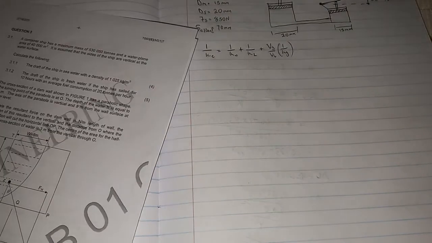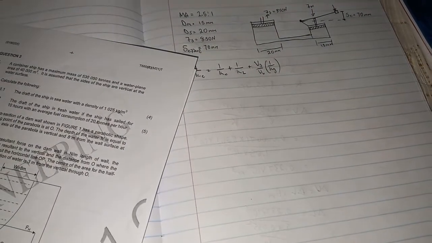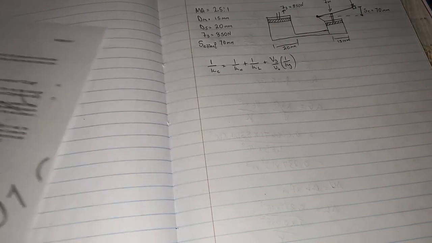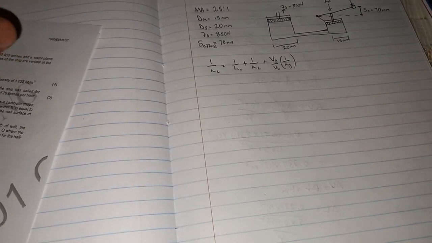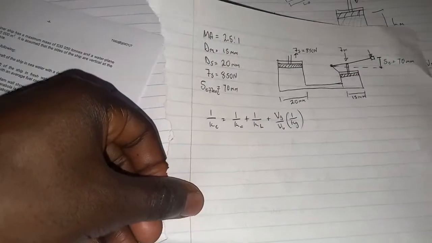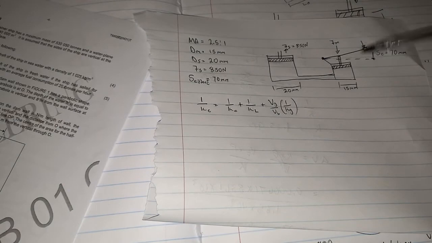So here is the sketch. I tried to draw the sketch. Let me remove this page. Okay, so this is the simple hydraulic system.